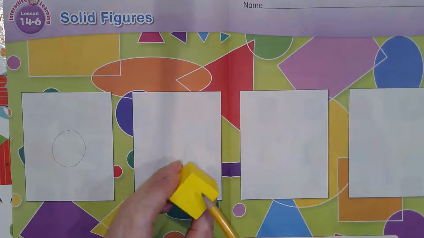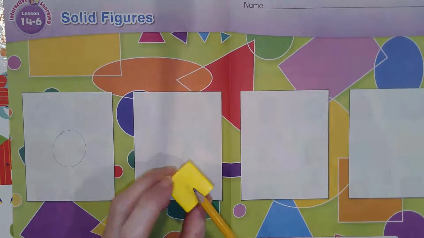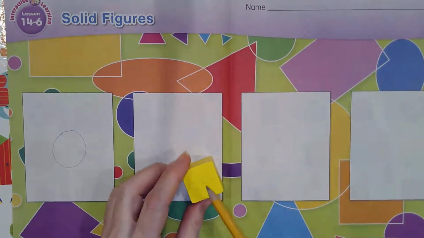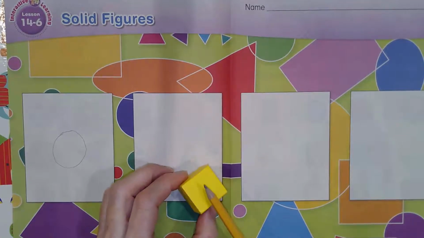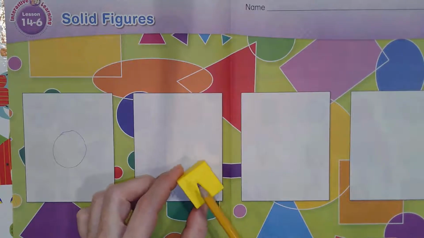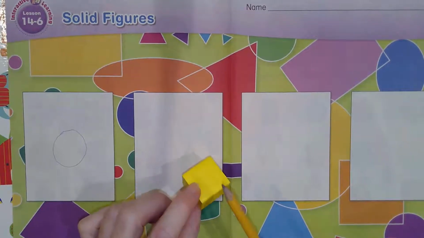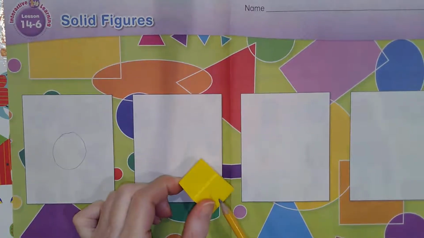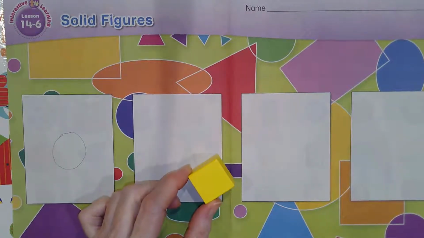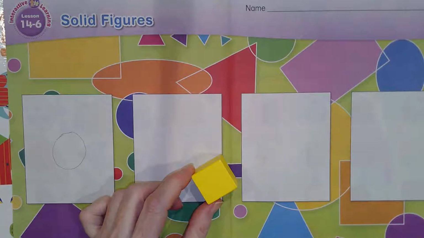These are flat sides. How many flat sides does it have? Let's count them. 1, 2, 3, 4, 5, and 6. So a cube has 6 flat sides.